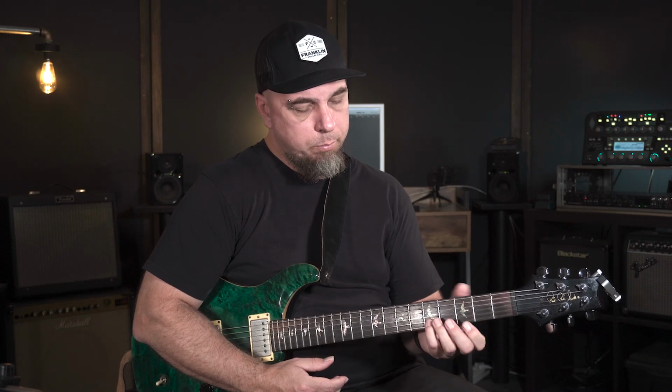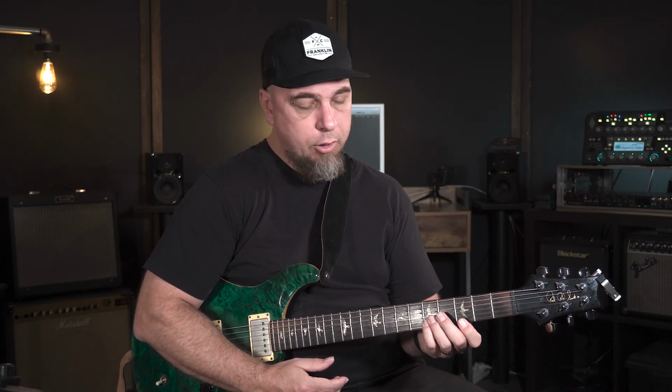Now we literally just did that on the B string, right? Now you can of course do that on the G string as well as the E string as well. And then you can also add in some non-chord tones to bring in some movement.